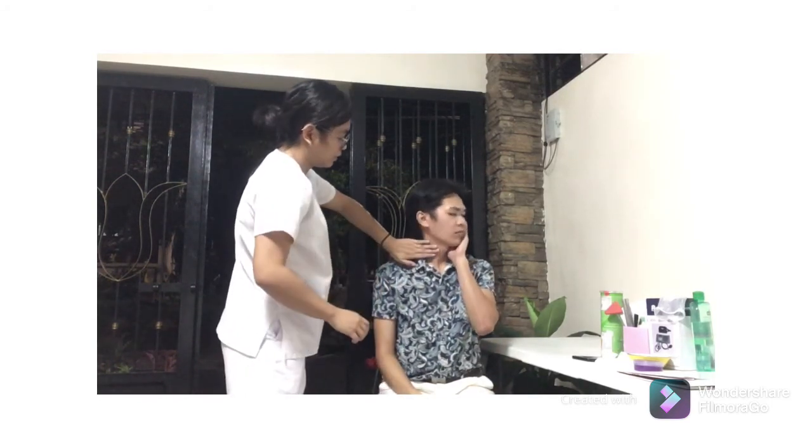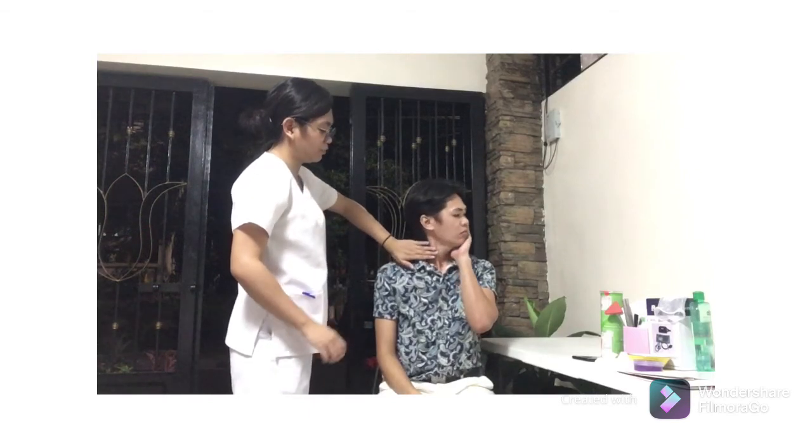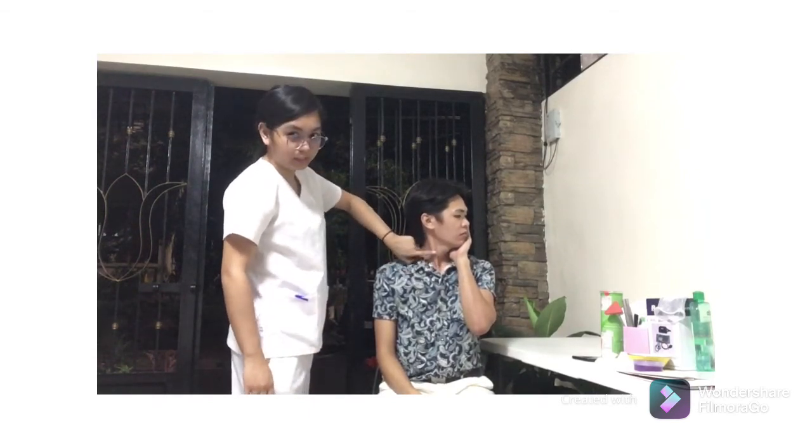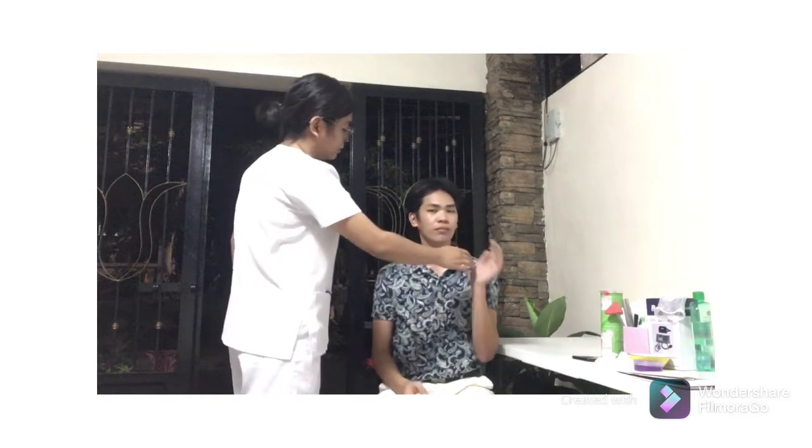After that, I'm going to ask the patient to turn his head to each side against resistance. Okay, turn, against resistance. I am feeling the sternocleidomastoid here, and on the other side.